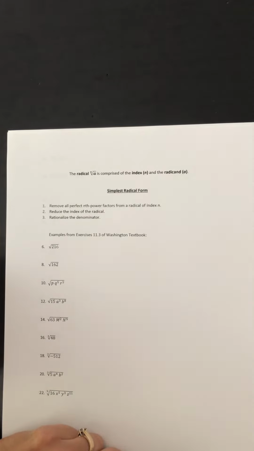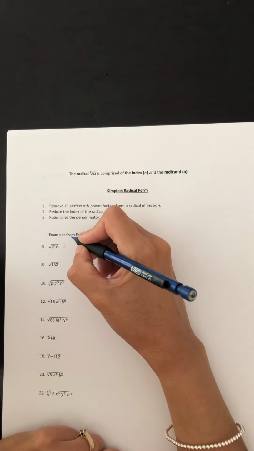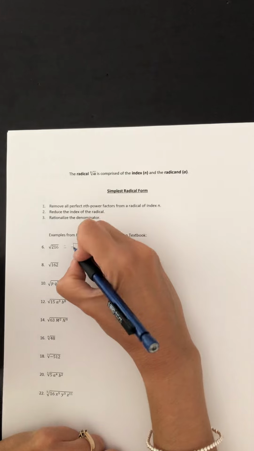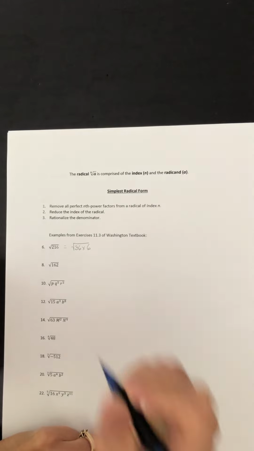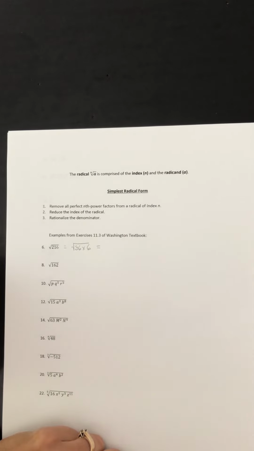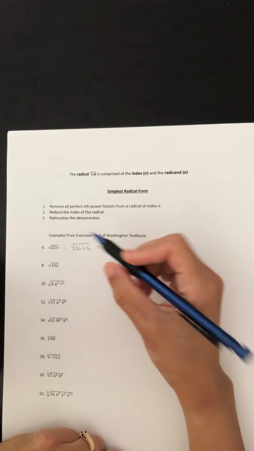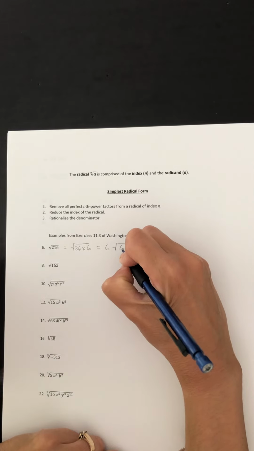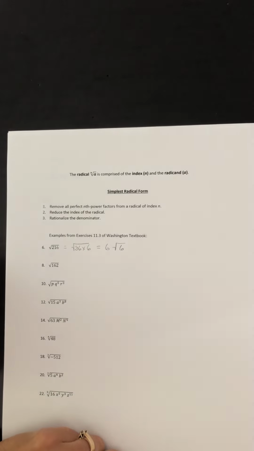Okay, so 216 is actually 36 multiplied by 6. So we can begin by writing this as 36 multiplied by 6, just like that. And 36, of course, is 6 squared. And this now allows us to take the square root of 36 and write it as 6. And this will leave only 6, this one here, left as the radicand.